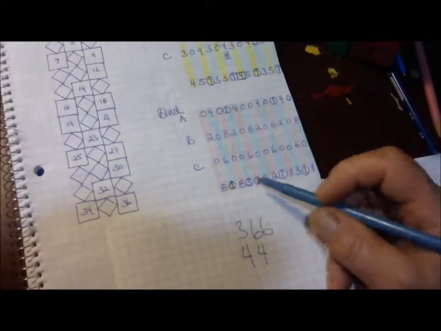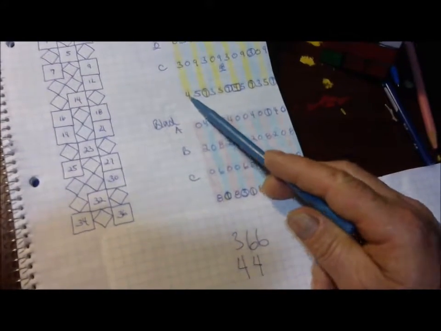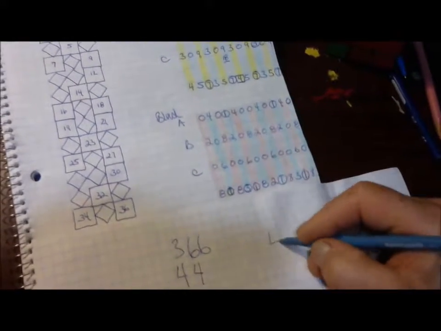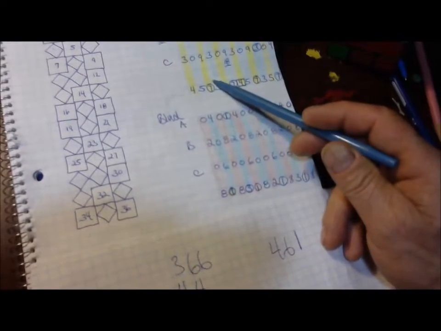Now, I'm not going to do the whole thing. I'm just going to stop right here. I'm just going to show you. Take away this from this, I get 4. This cannot be taken away from this. I will automatically put it to 6. I can take this away from this. I will put it to 1. I can take this away from this.